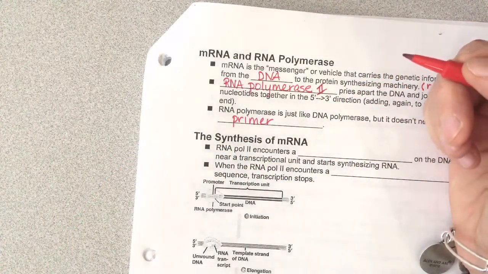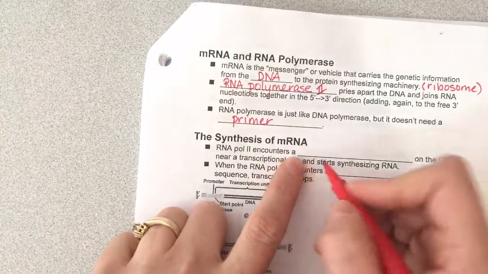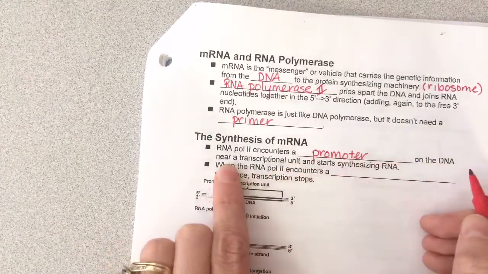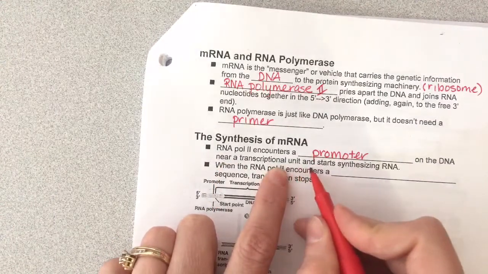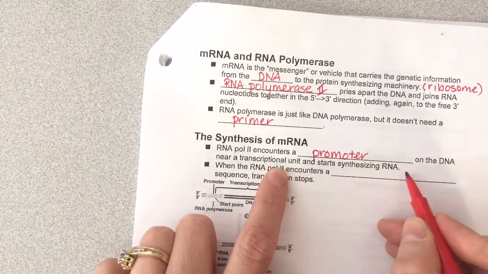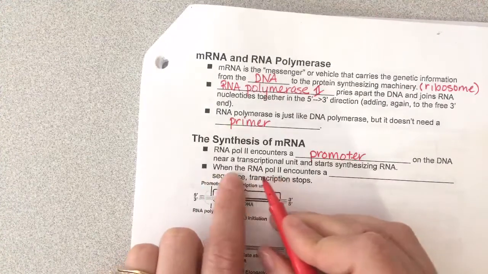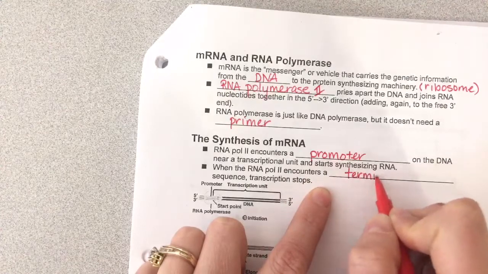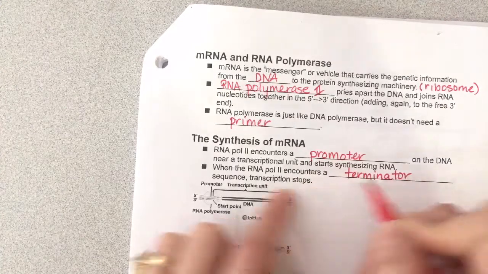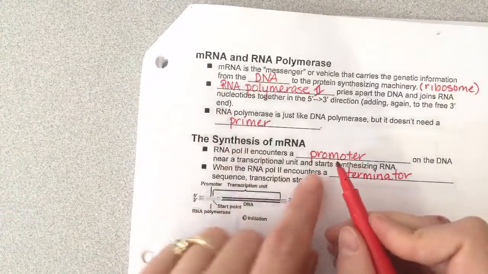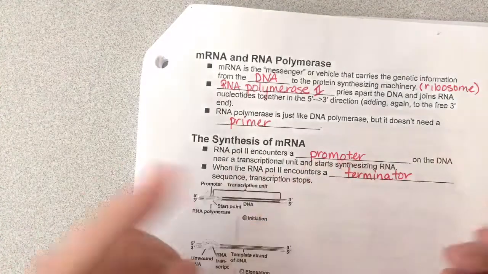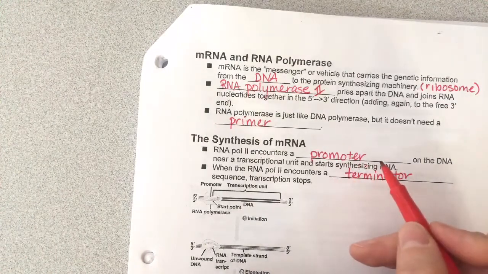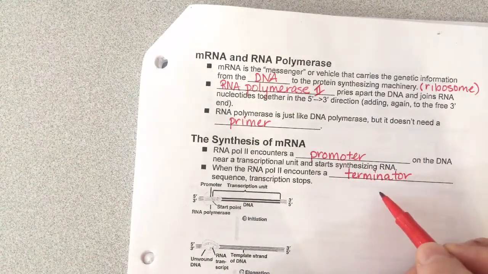RNA polymerase 2 is the one that encounters what's called a promoter region, a promoter on the DNA, near a transcriptional unit and starts synthesizing and making your RNA. When RNA polymerase 2 encounters a terminator sequence, transcription stops. So on the gene, you have a promoter region that says, hey, there's a gene. This is where we're going to start transcription. We're making your mRNA. How do we know when to stop making the mRNA? We reach this terminator. All right.